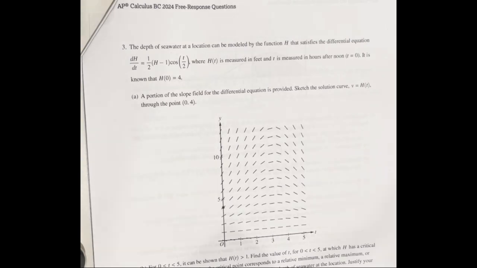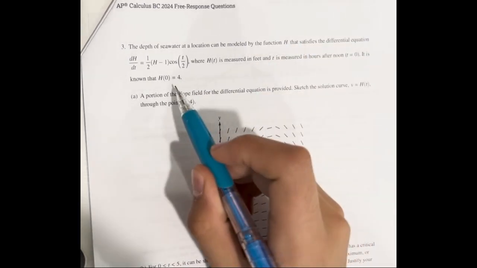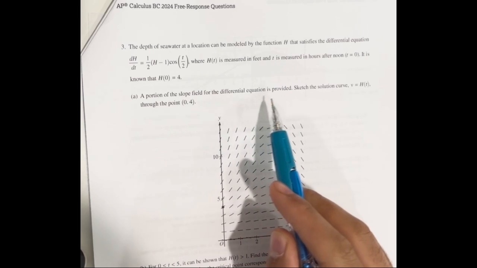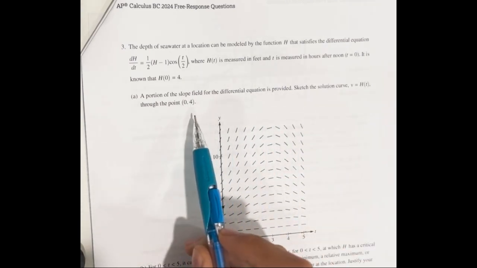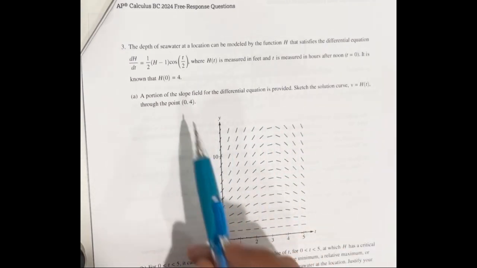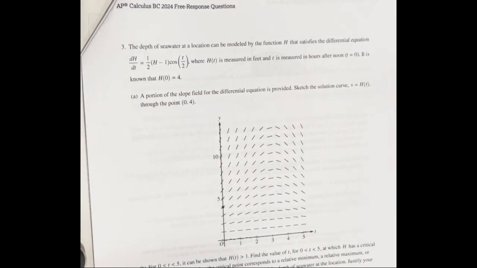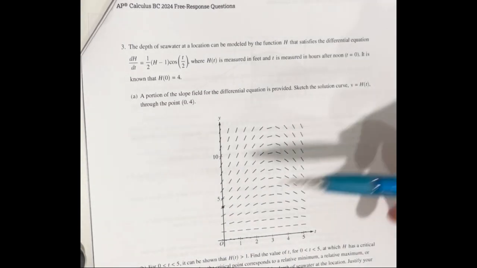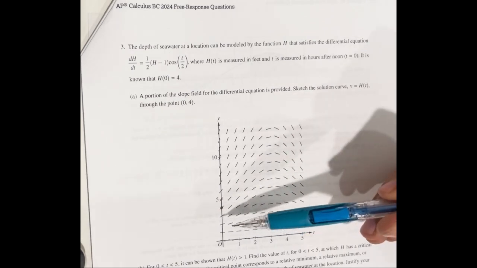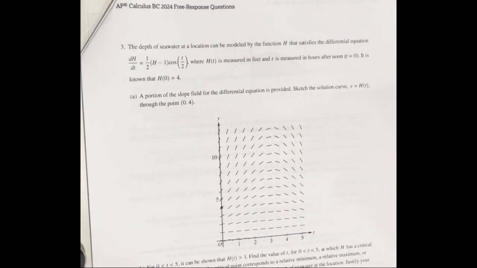So it gives us this differential equation, the initial condition, and it tells us to sketch the solution curve. It even reminds us that it needs to go through that initial condition, (0, 4), right? So when we're sketching a slope field, first of all, we've got to make sure that it goes through that point, and they even give it to us, so can't really get this one wrong.